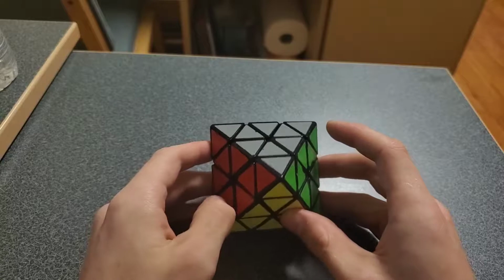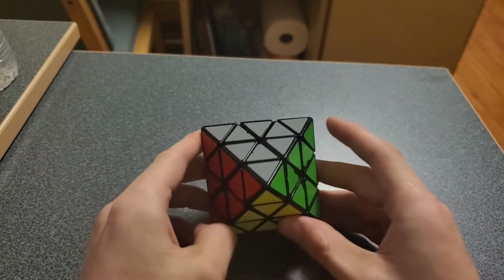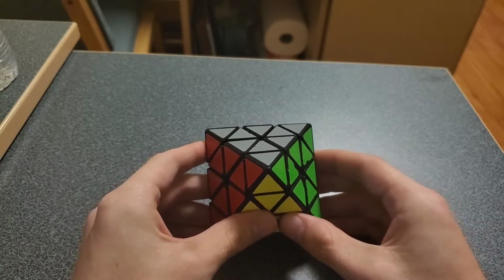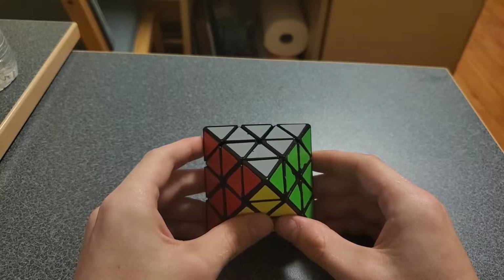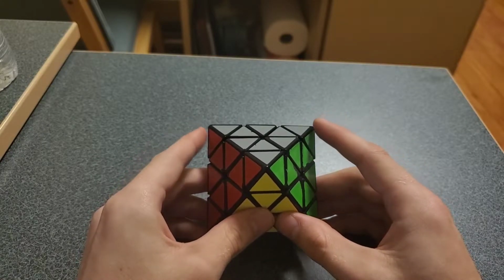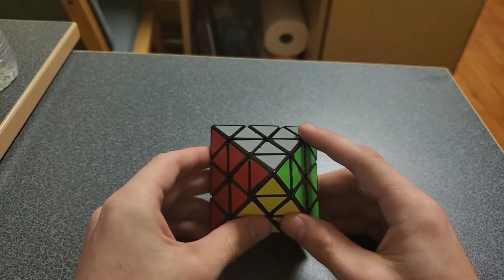Now, the reason I really haven't put out a video like this yet is because I kind of assumed that everybody had seen the way I execute my corner permutation algorithms already and kind of figured it out, but I have gotten a couple of questions about how exactly I execute them. So we're going to go ahead and go over that now.